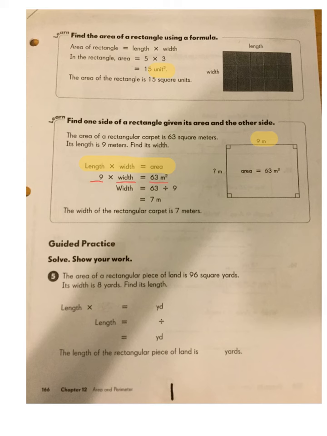If you're thinking about basic math, you'd probably be able to know off the top of your head that 9 times 7 is 63. But let's say you get a problem that's a little bit harder and you don't know off the top of your head what that blank, the width, would be. The great thing about finding the missing side with area is it's a really simple equation. All you have to do is divide.